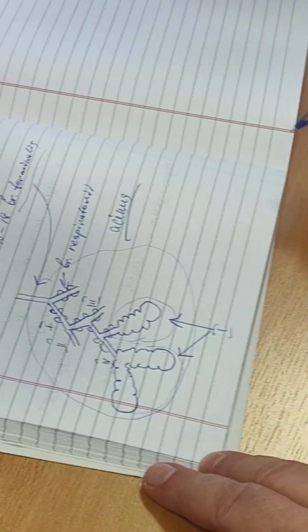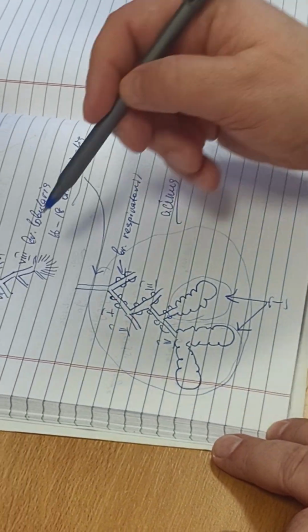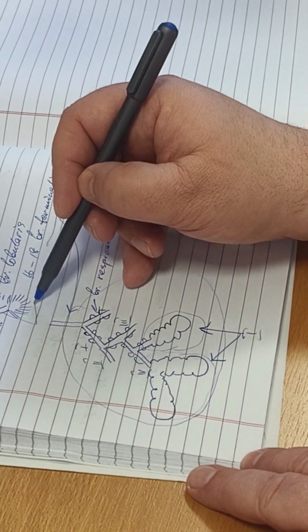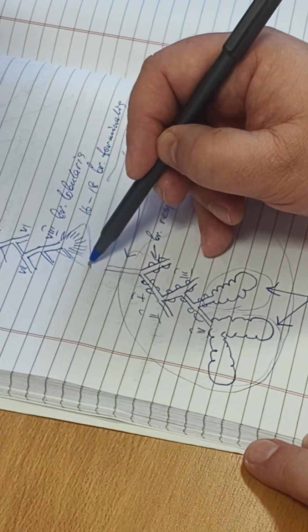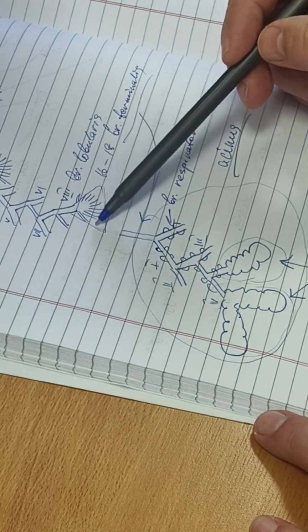And this part of the lung, that is the secondary lobule.